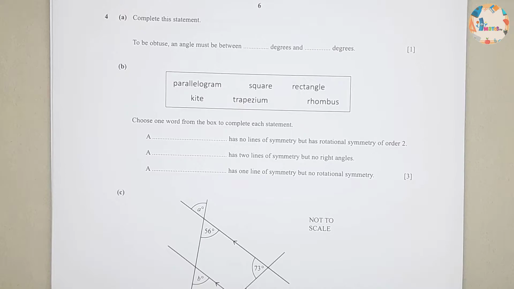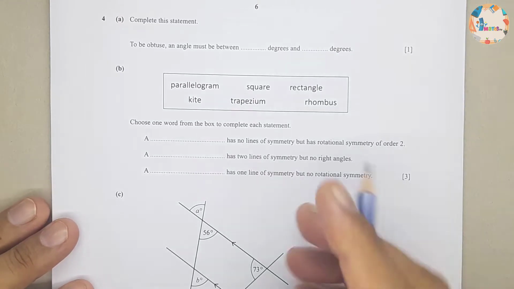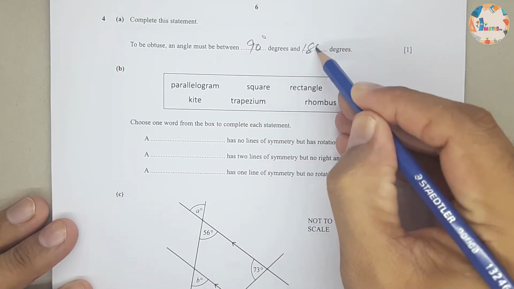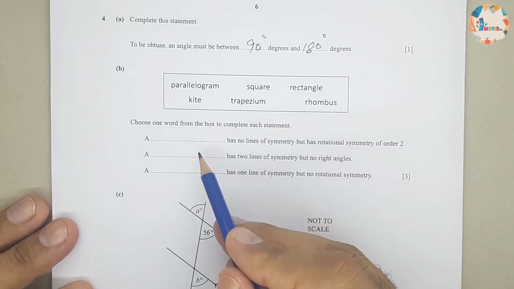Now question number 4. Complete this statement. To be obtuse, an angle must be between 90 degrees, an obtuse angle, you know, between 90 degrees and 180 degrees.